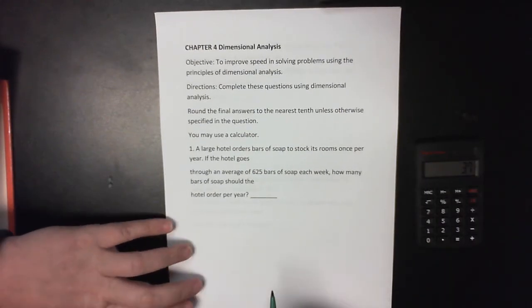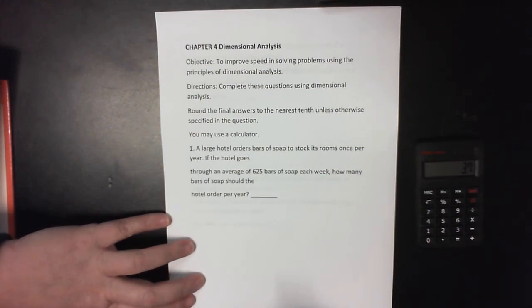Hey students, I was going to show you how to set up some dimensional analysis problems from the homework this week. This is in chapter 4, and again, for our math problems that we'll do on down the road that has to do with medications, we will use dimensional analysis. And again, you can use dimensional analysis for any problem that you're given. And I do it the same way every time. So I'm going to kind of show you how I do it.